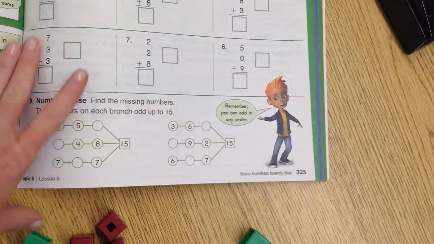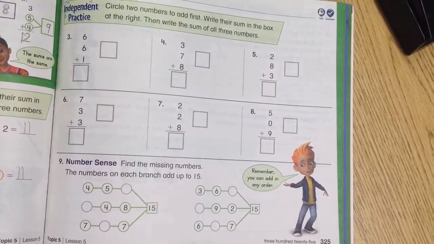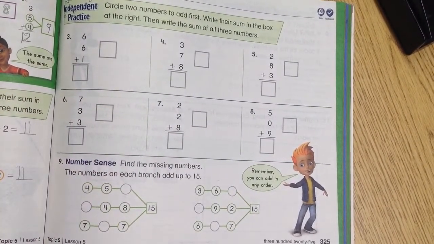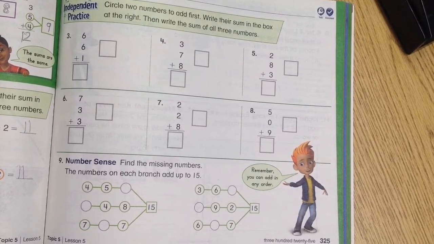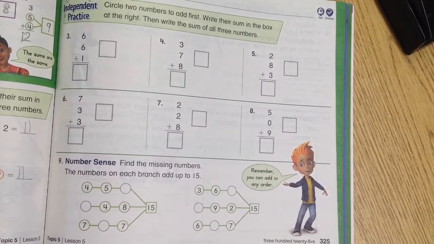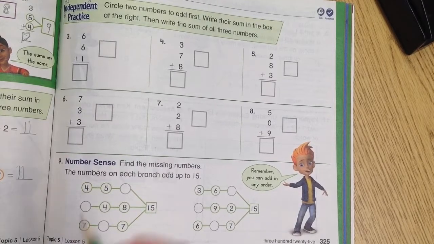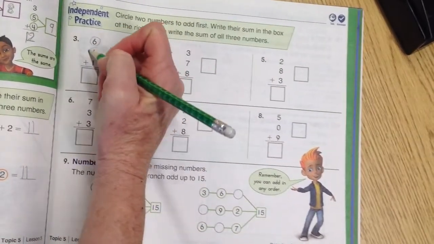All right, on page 325, it says circle 2 numbers to add first. Write their sum in the box at the right, then write the sum of all 3 numbers. So I'm going to start you off getting a few of these done, and then I'm going to have you stop the video and try some on your own. So I'm just going to go ahead and circle the top 2 numbers on this one.